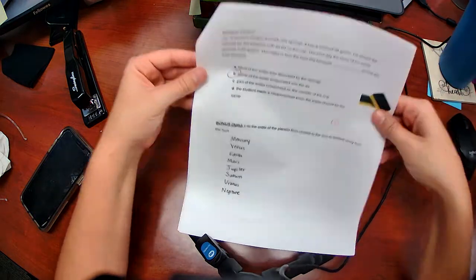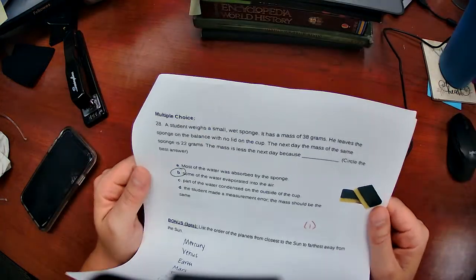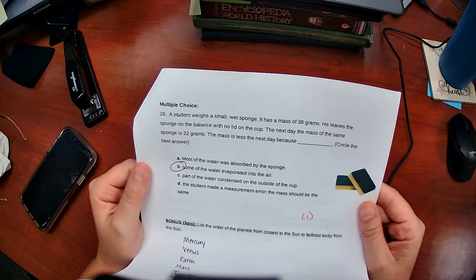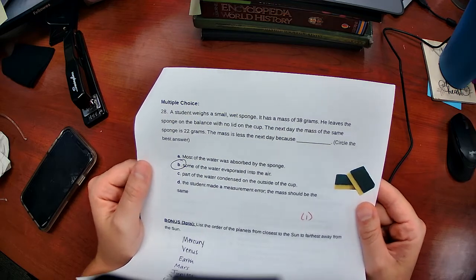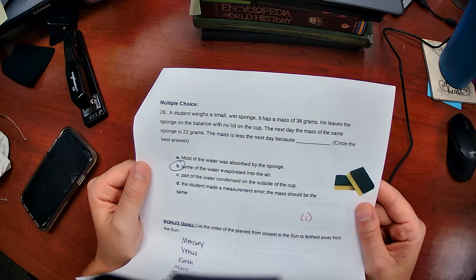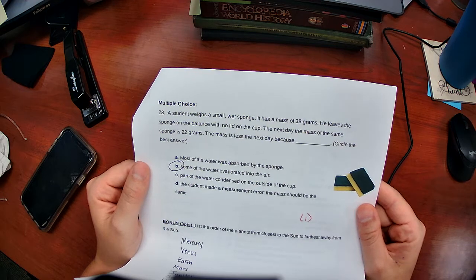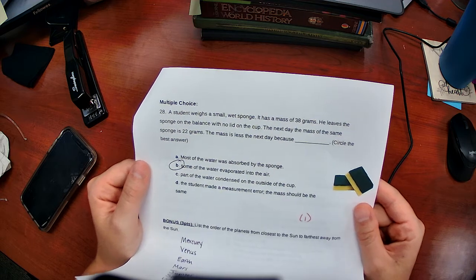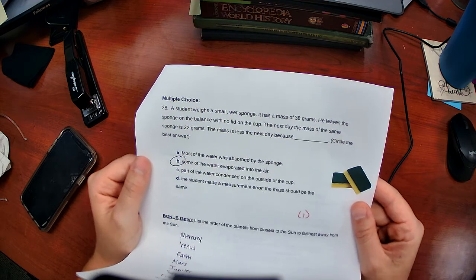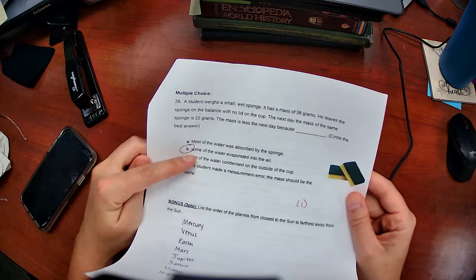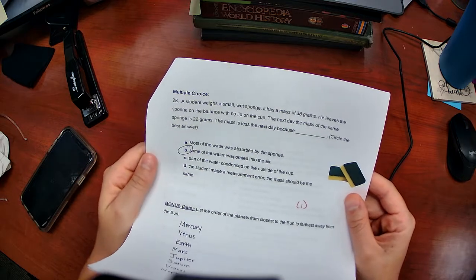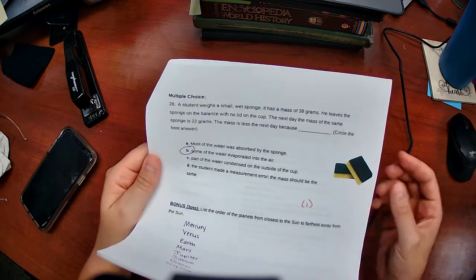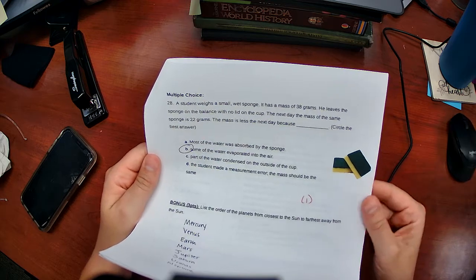And then for the multiple choice, the application question. A student weighs a small wet sponge. It has a mass of 38 grams. He leaves the sponge on the balance with no lid on the cup. The next day, the mass of the same sponge is only 22 grams. The mass is less the next day because B. Some of the water had evaporated into the air, so the sponge had dried out a little bit, causing it to weigh a little bit less.